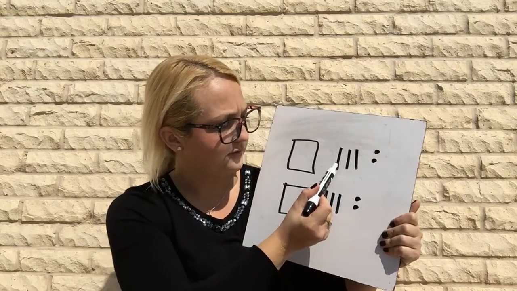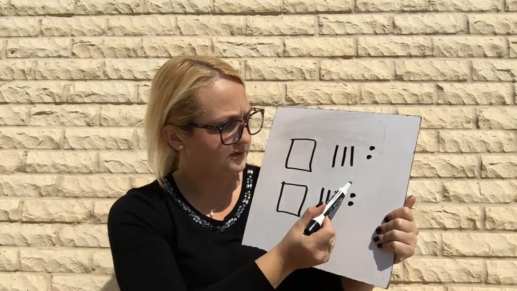I'm going to do a value, and I want you to try and guess what value I just wrote. Remember, the flats are worth 100, the rods are worth 10, and the units are worth 1. So if I have this, I have 200, 60, and 4. That's 264, a visual model of the number 264.